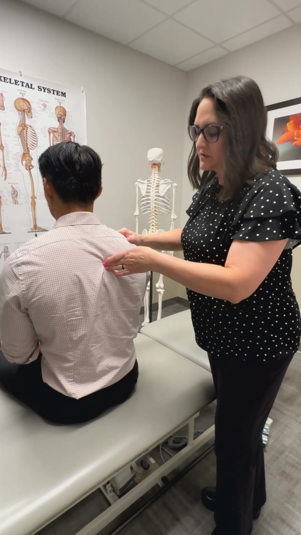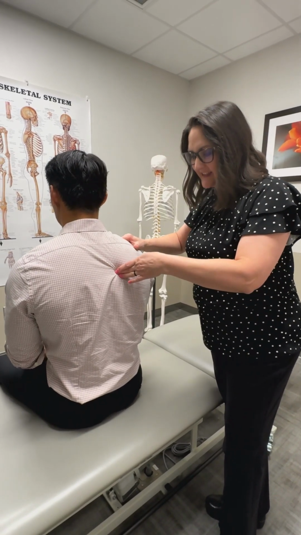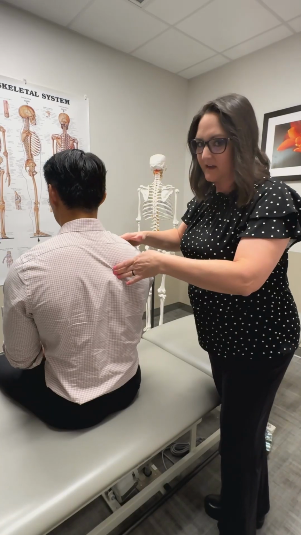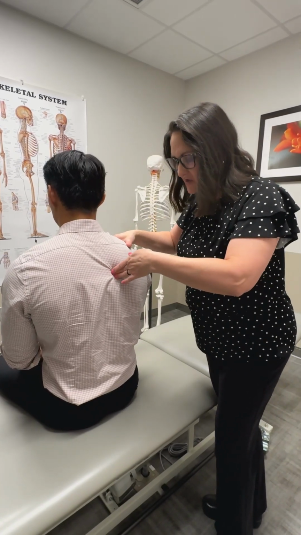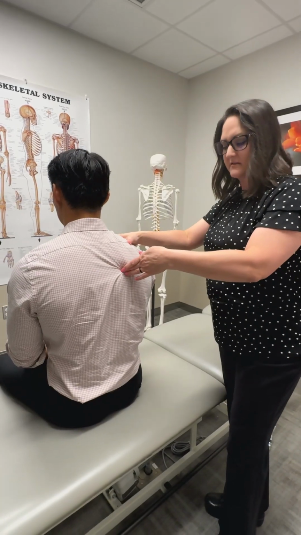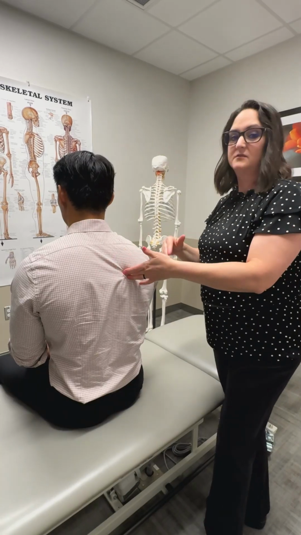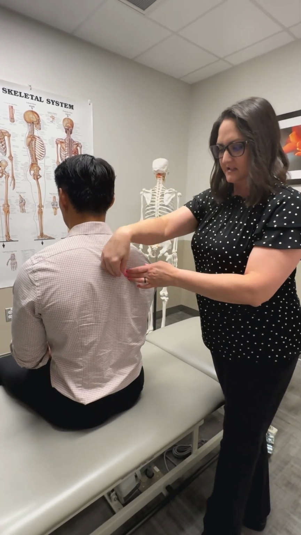So as you spring, if that has a harder end feel, I could really put force in and there's no adaptability to the body. If it gets harder going out laterally, that tells us the rib cage is a potential area of greatest restriction. It's localized.